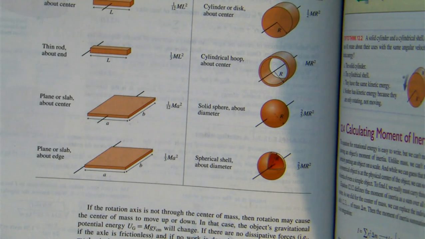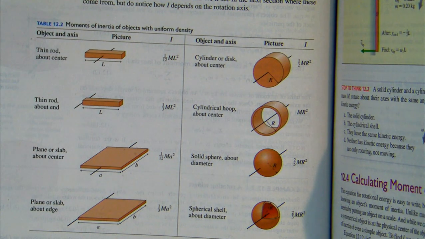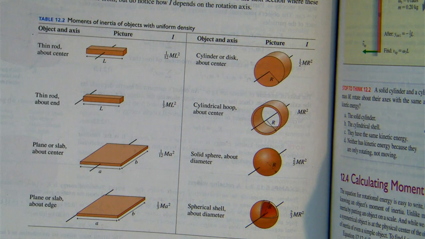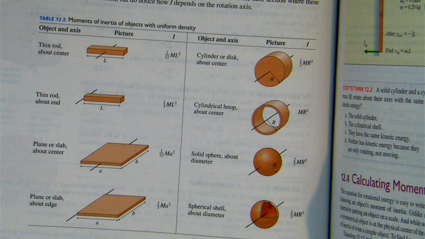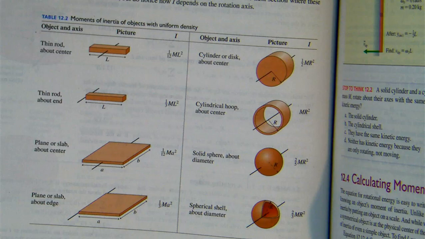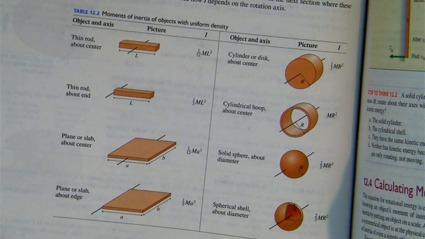Here is the book of knowledge, at least as table 12.2. When you bother calculating the moment of inertia, which is an integration problem, for some simple geometric shapes, you can get a simple answer. And here's a table of those simple answers for these simple shapes.